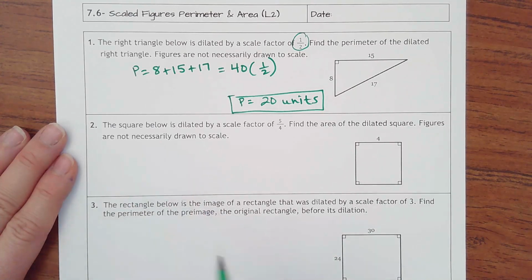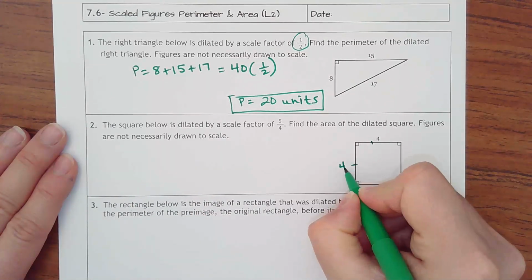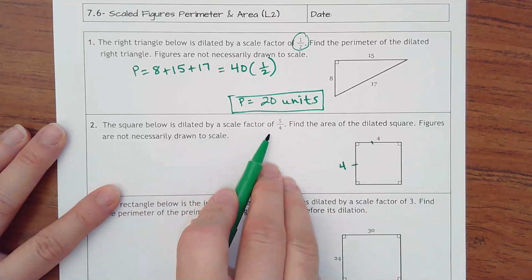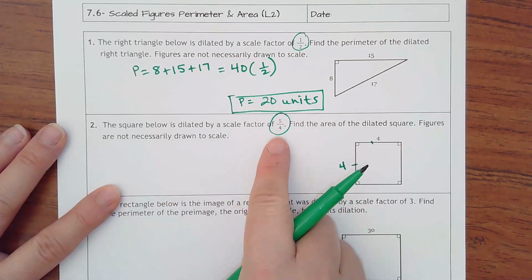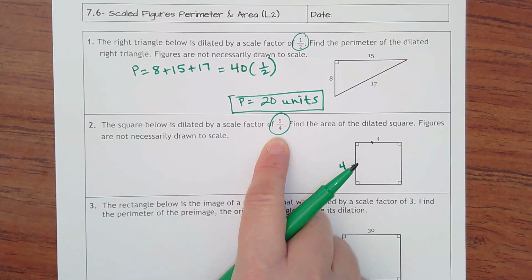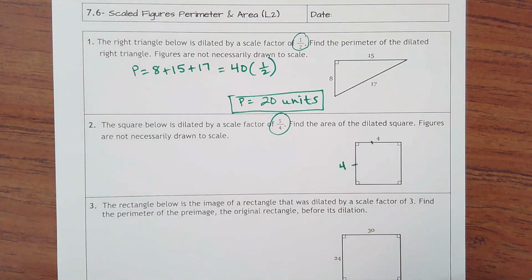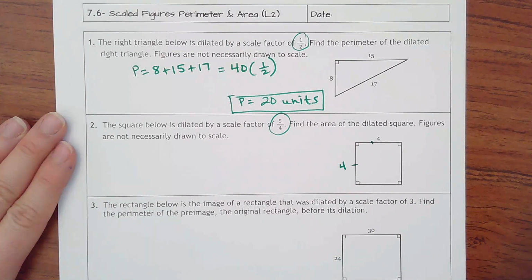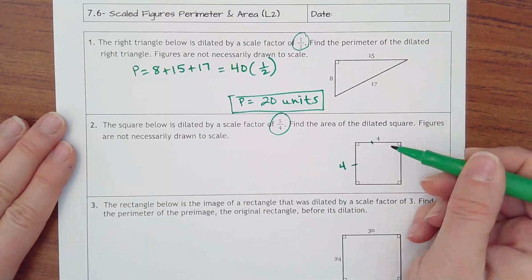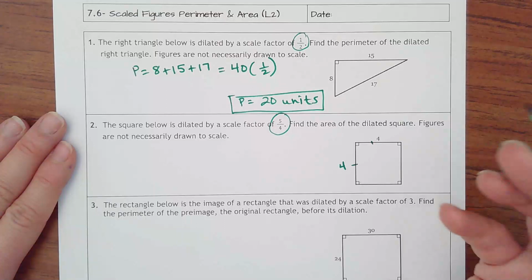We have a square, which means all 4 sides are the same. And it's being dilated by a scale factor of 5/4, which is an improper fraction. That's 1 1/4 or 1.25. So it means it's getting bigger in the second image. Find the area of that bigger image. And so you could go ahead and dilate each side and then multiply.